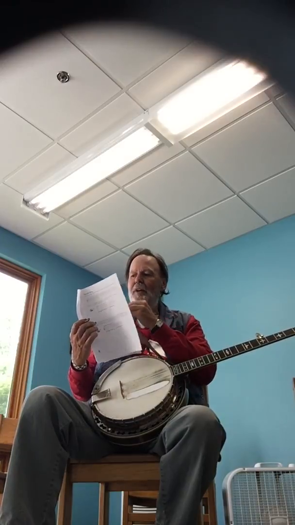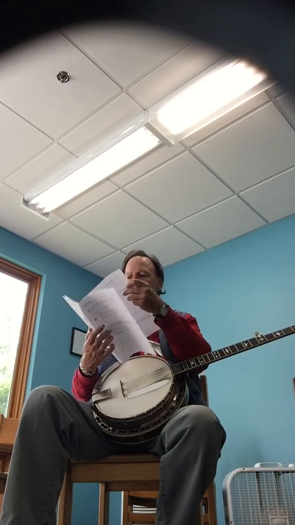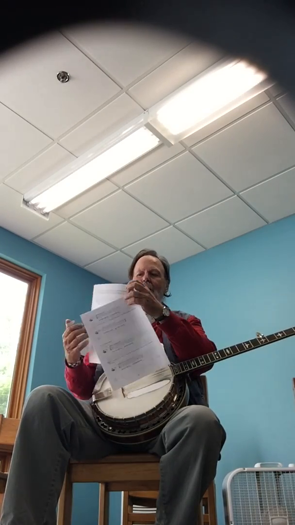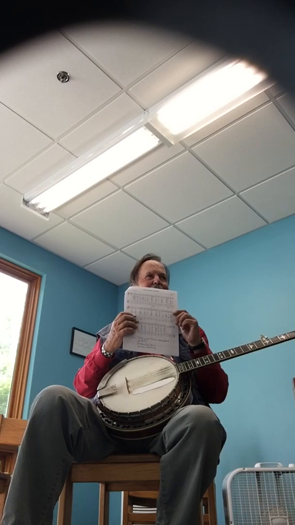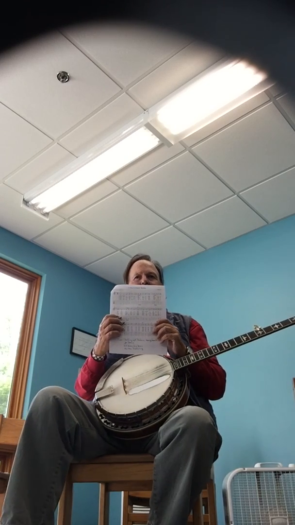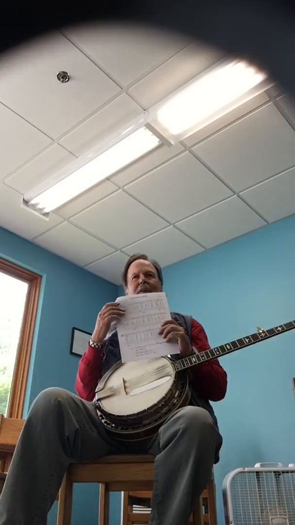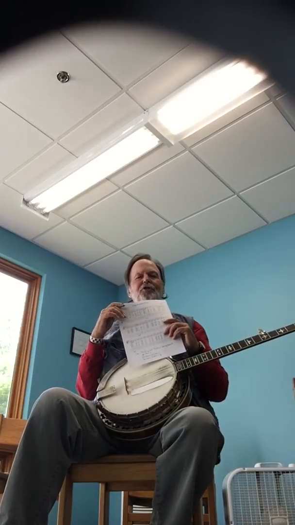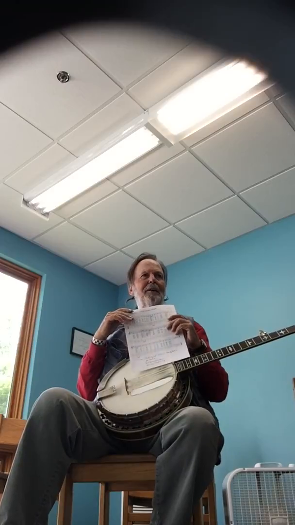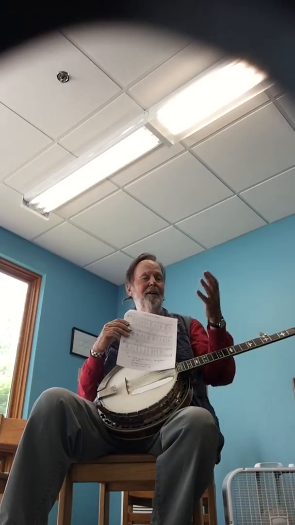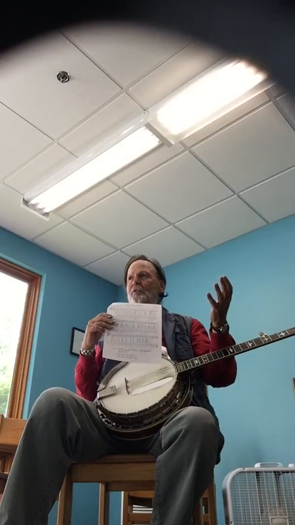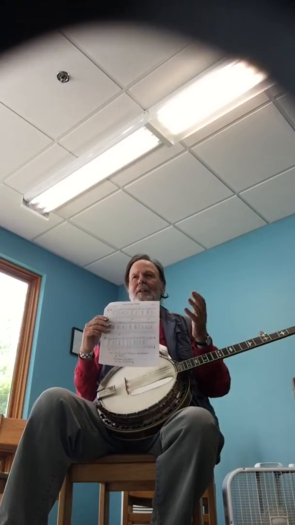So if you go to the last page, or the next to the penultimate page, is this Long Journey Home from the Parking Lot Pickers Songbook. This is my sense of how this might work: if you want to play a tune, you need to know the melody. And the Parking Lot Pickers Songbook is a really good place to go and locate melodies.